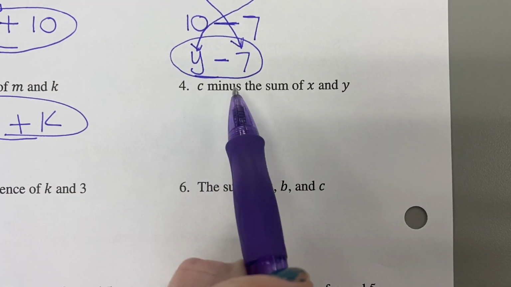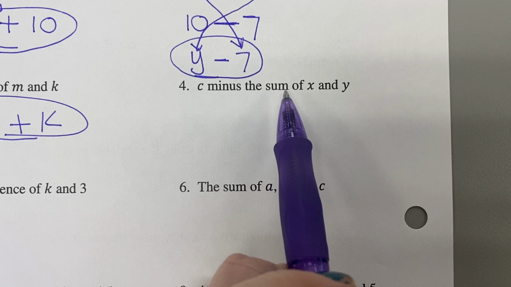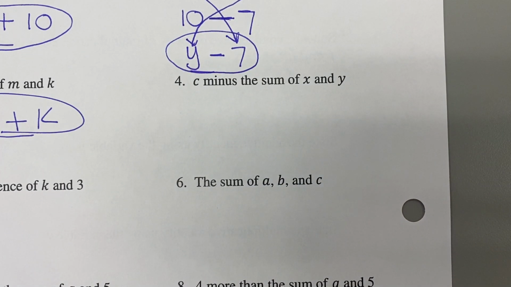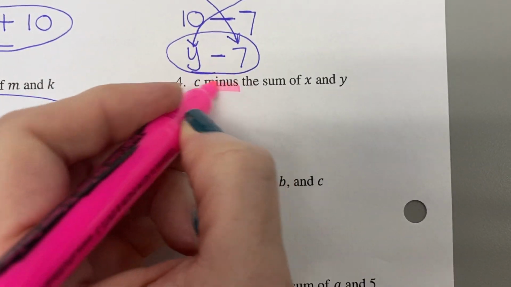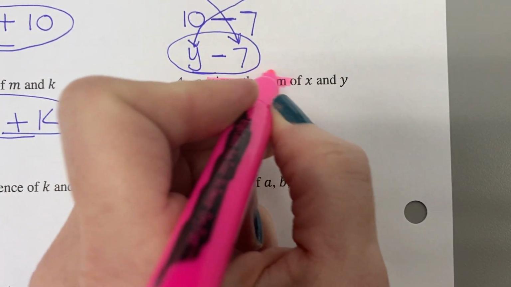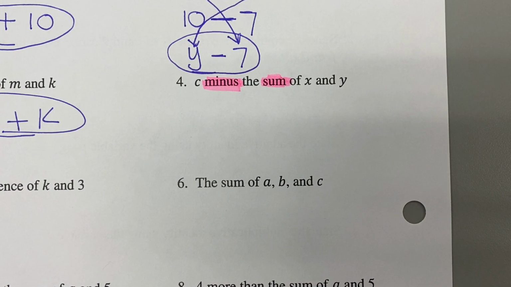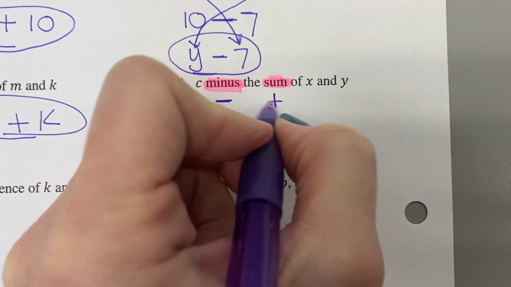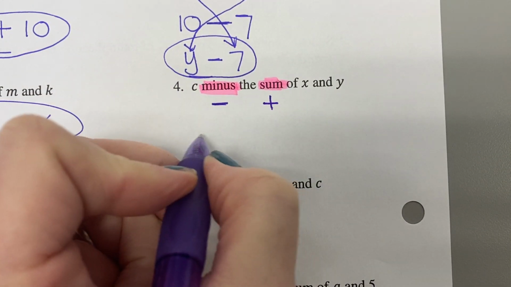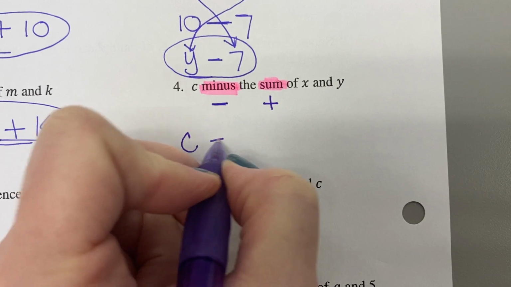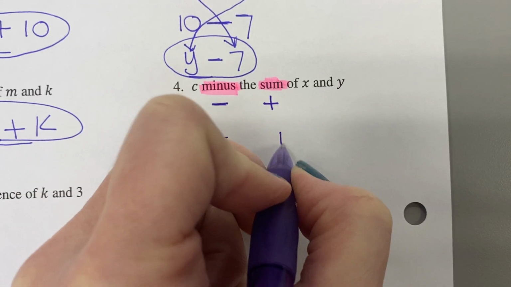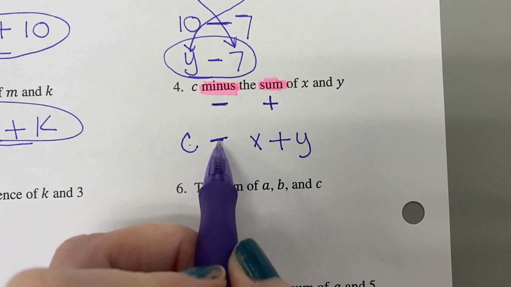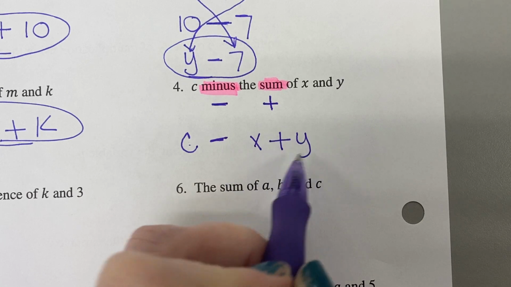C minus the sum of x and y. There are 2 words there that are on our list: minus and sum. So minus is subtraction and sum is addition. So we have c minus the sum of x and y.